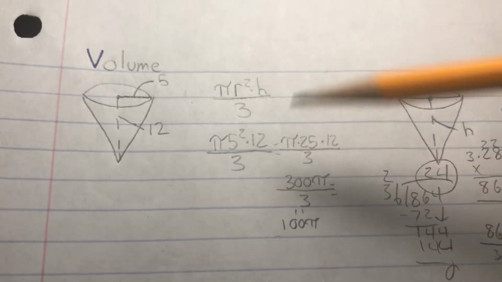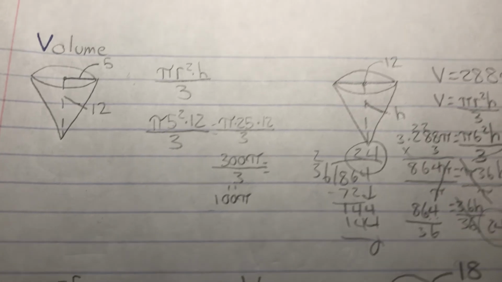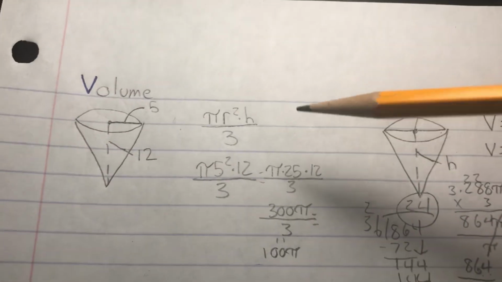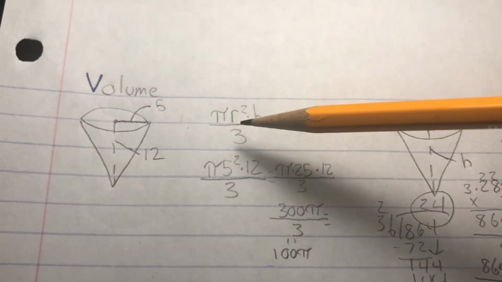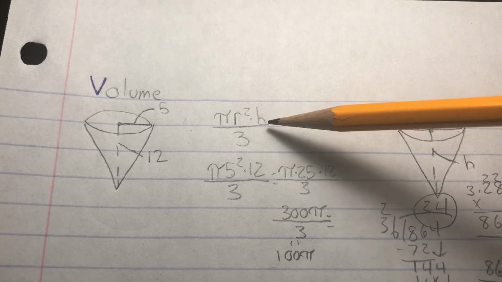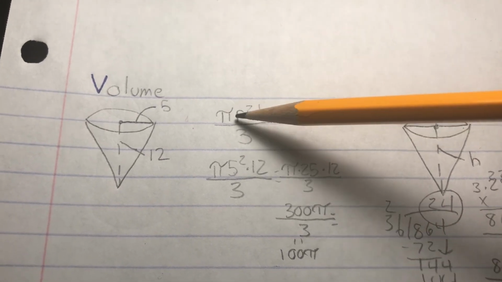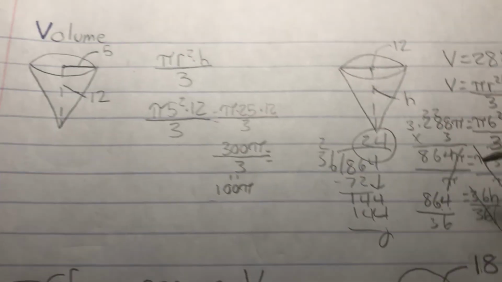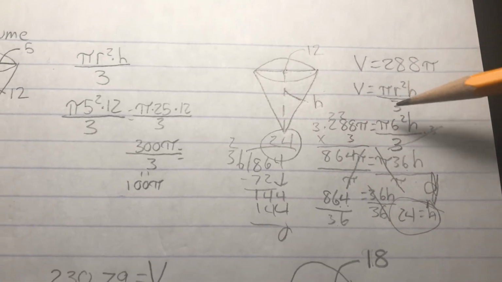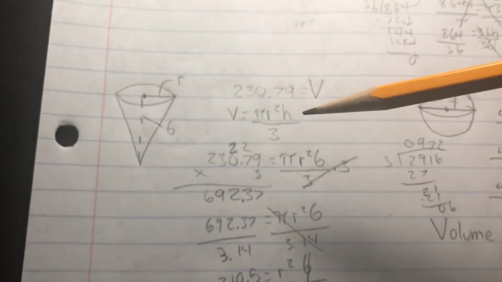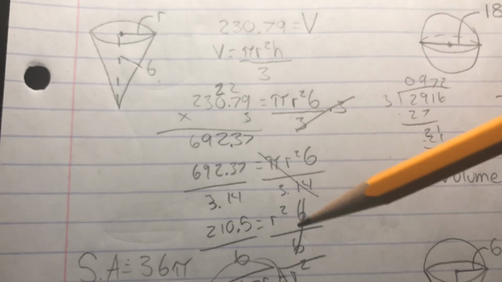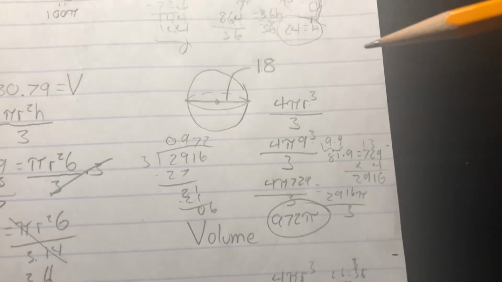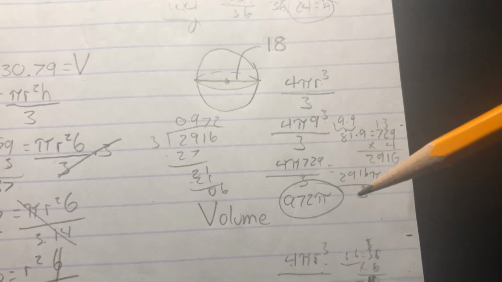So it might have looked like a lot because I was trying to do everything on here. But the formulas are very simple. You put the numbers in, and then you multiply the top, and then when you're done, you divide the bottom, avoiding the pi in most cases. Here we had to cancel out the pi. Here I did it without terms of pi. Here, 972 pi.